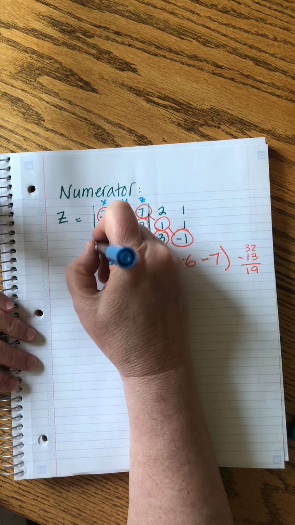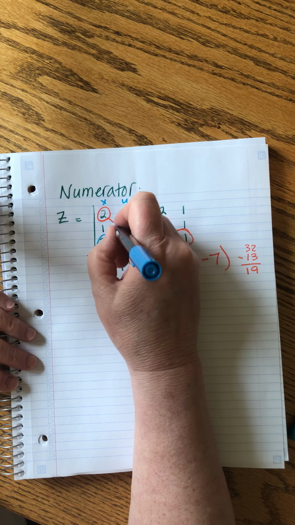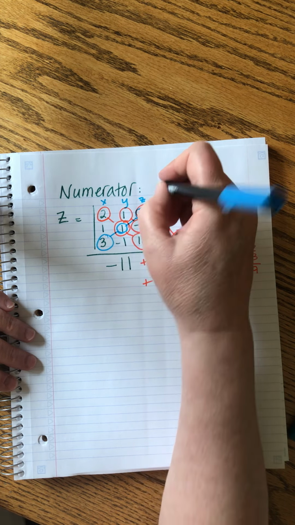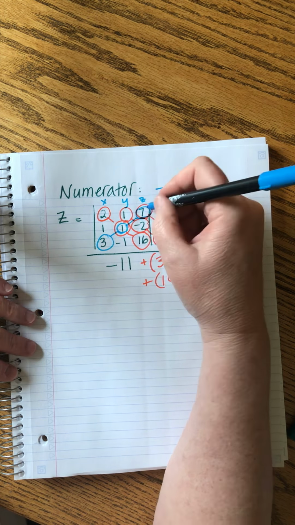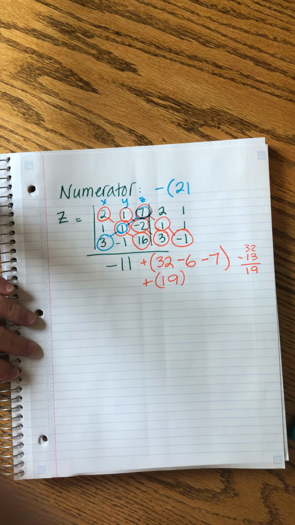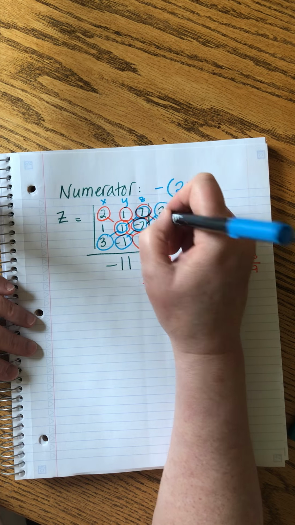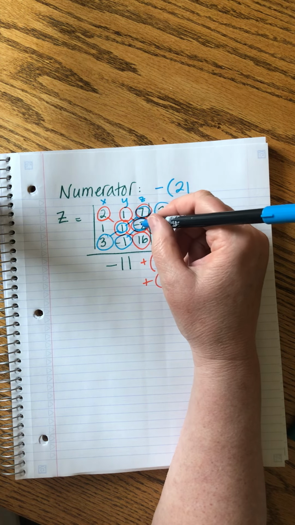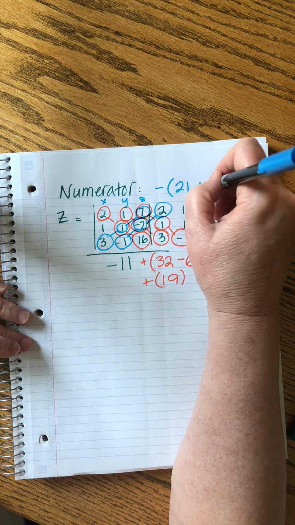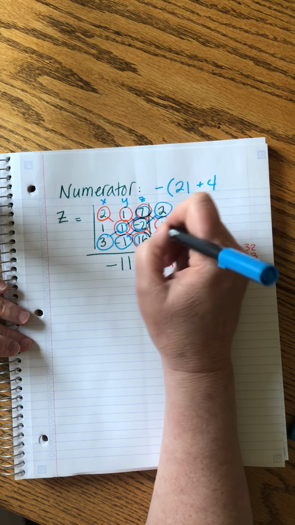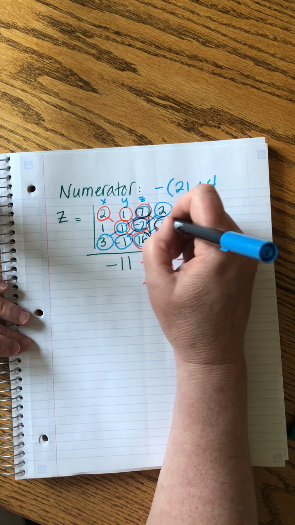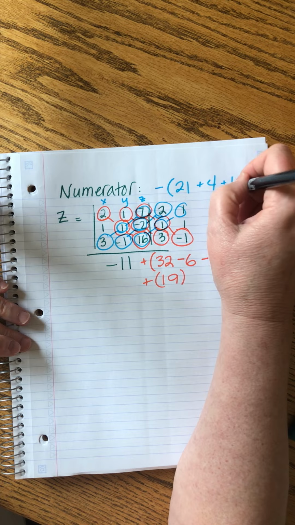Now we're going the other way. 3 times 1 times 7. These are all going to be negatives, but that is a 21. -1 times -2 times +2. Let's see, that's +4. And then this one's 16 times 1 times 1. That's 16.